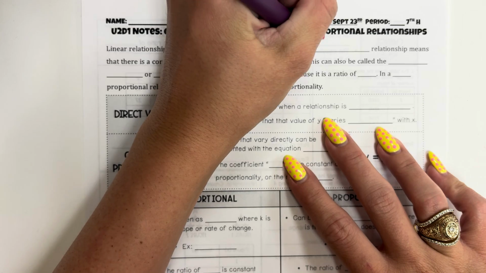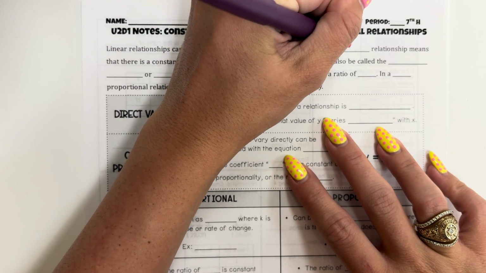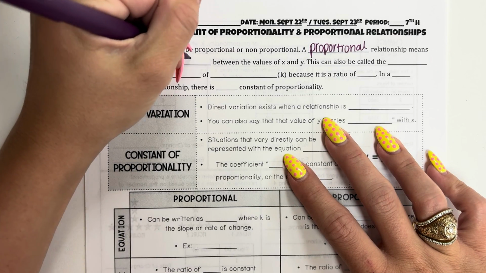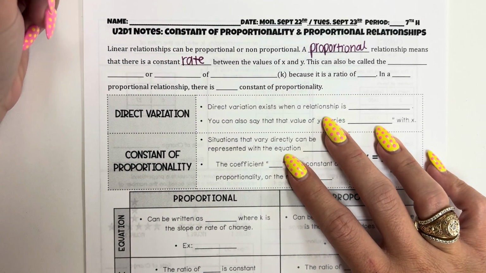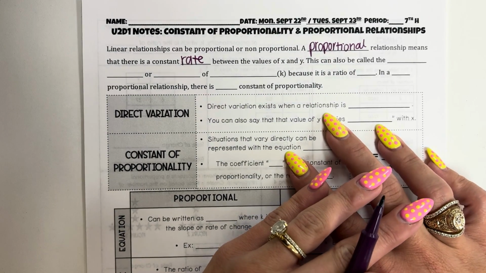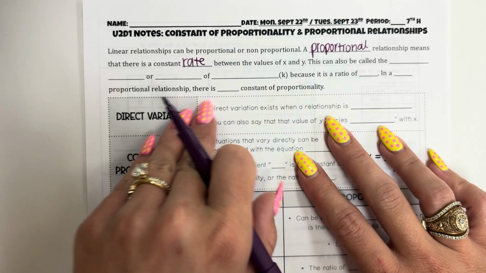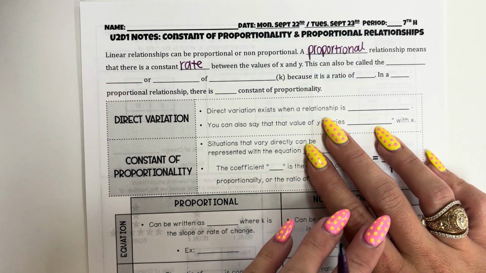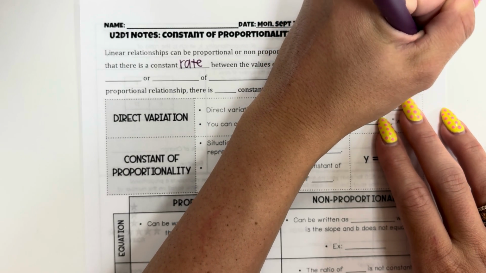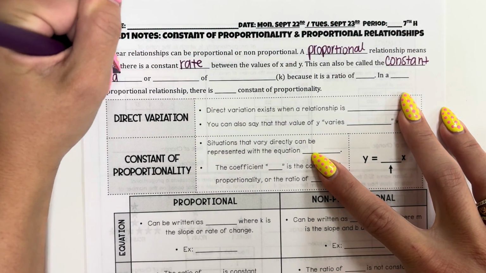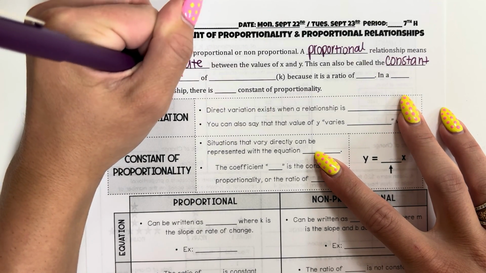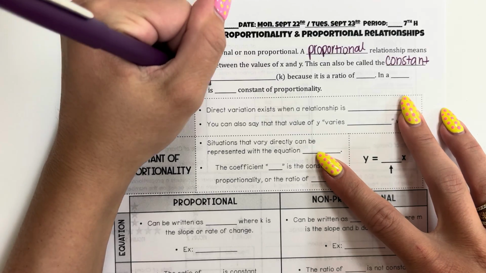A proportional relationship means that there is a constant rate between the values of x and y. So constant rate between the two things. There's a pattern between them. Now there's a lot of names for this constant rate. It can also be called the constant ratio, or it could be called the constant of proportionality.